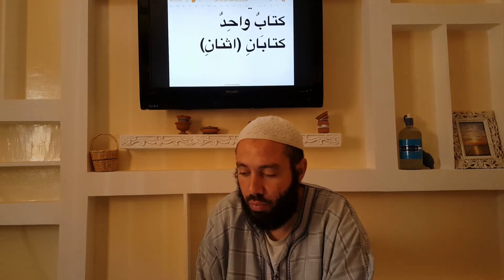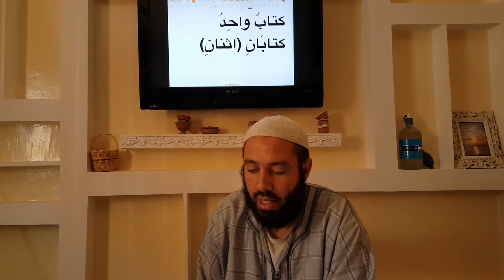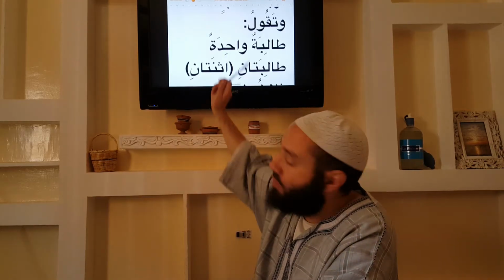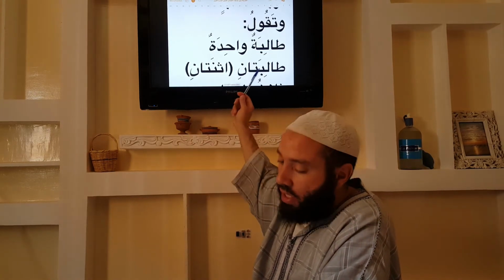So the rule, to make it easy: when using number 1 and 2, the gender has to be the same between the number and that which you're counting, whether it's books or tables or anything. If you go to the feminine form as well, so one female student is طالبة واحدة. طالبة is feminine, so واحدة has to be feminine as well. You see, واحدة is the feminine form of واحد, the one we have in the book. 2 female students is طالبتان, and that should be enough. But you can add the number just to emphasize, like mentioned before. So you say طالبتان اثنتان.